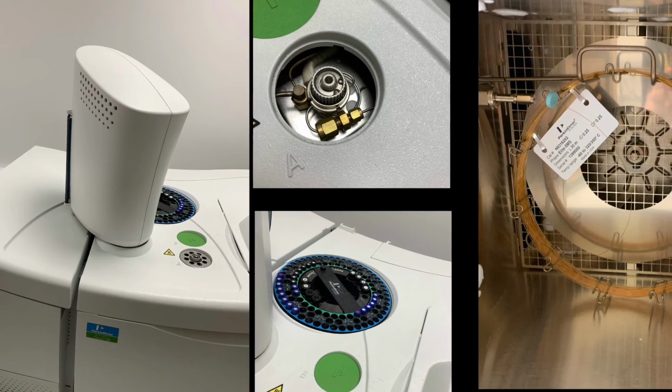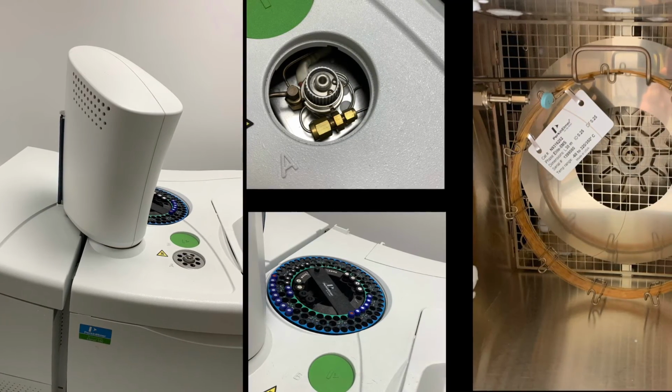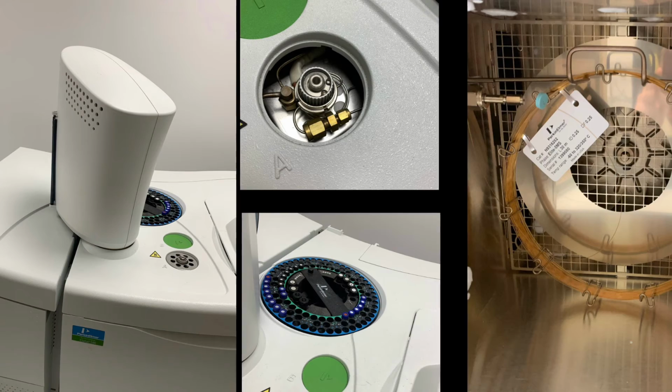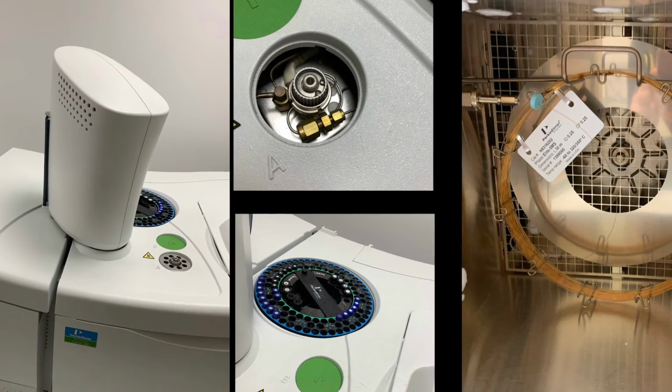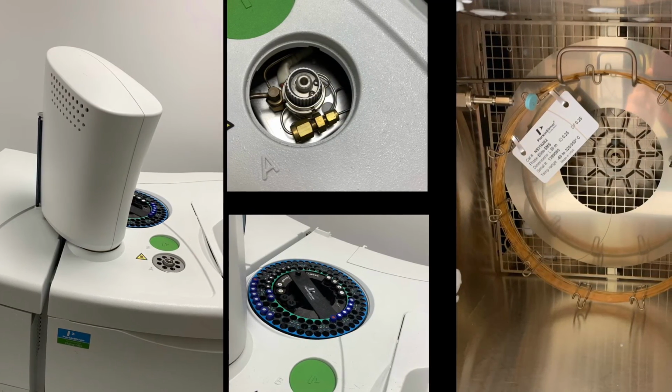I'm going to start with the autosampler, which is responsible for storing each of the individual chemicals. They also reproducibly deliver the sample to an analytical instrument in which the sample is going to get analysed. In this case, it's the GCMS.